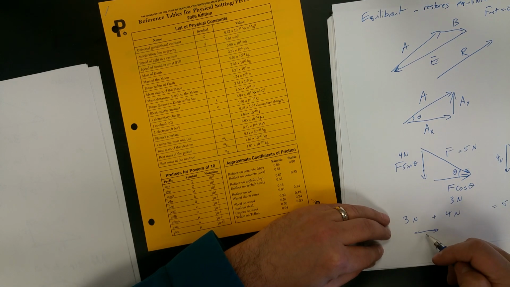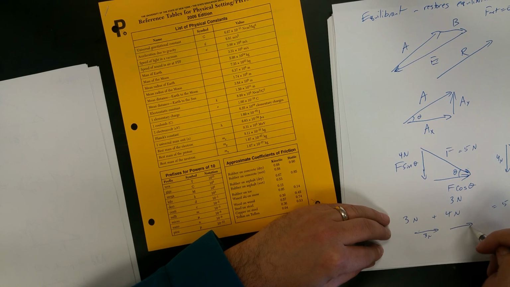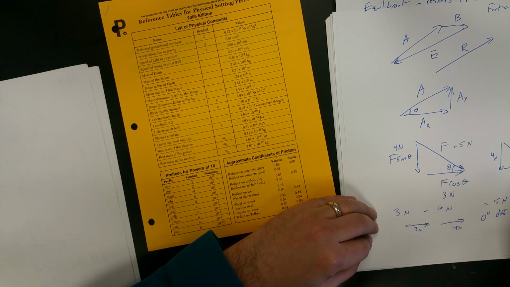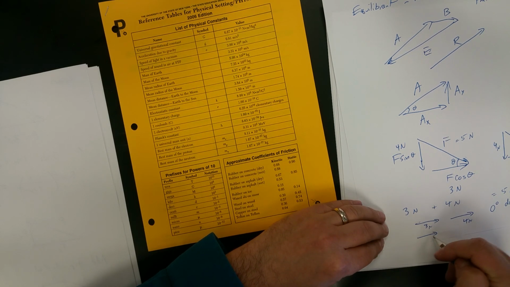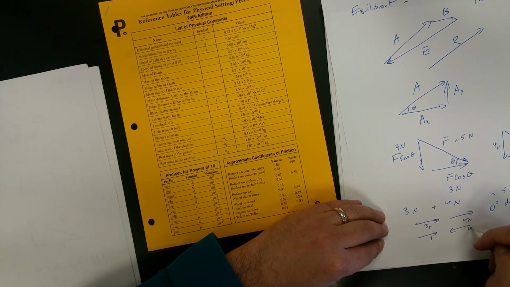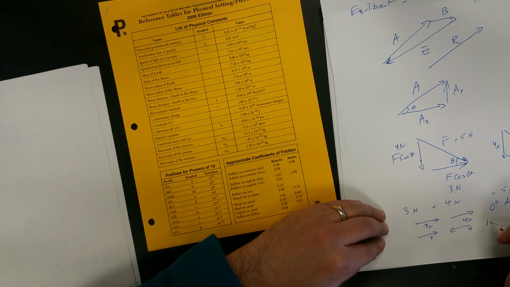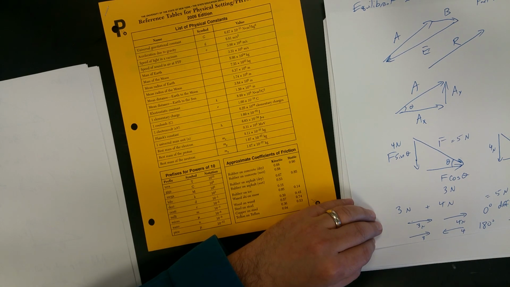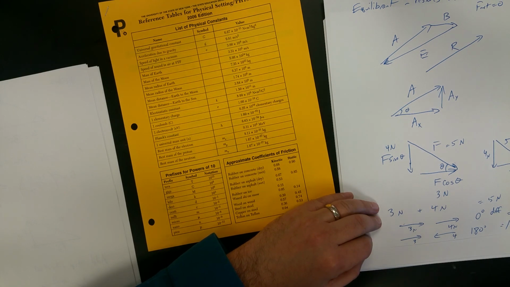If you had a 3 Newton vector and a 4 Newton vector in the same direction, meaning there was 0 degree difference, then they would add up to be 7 newtons. If you had a 3 Newton vector and a 4 Newton vector in the opposite direction, meaning 180 degree difference, then they would add up to be a resultant of 1 Newton. Or in this case, the 3, 4, 5, they end up being a 5 Newton vector.